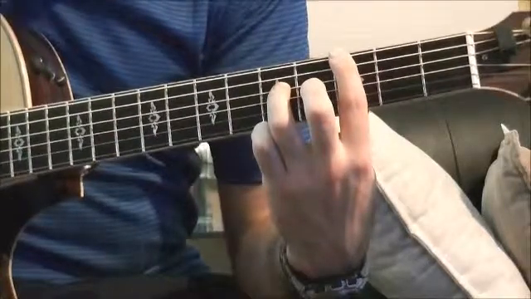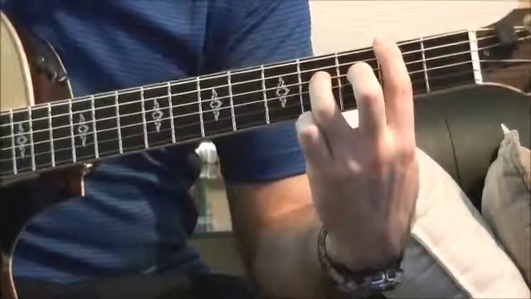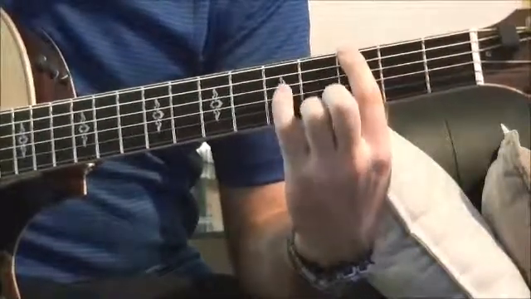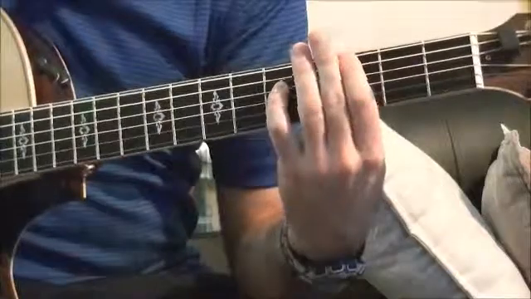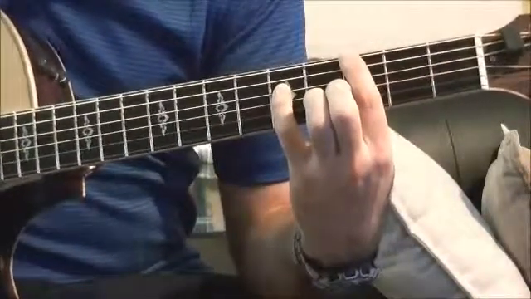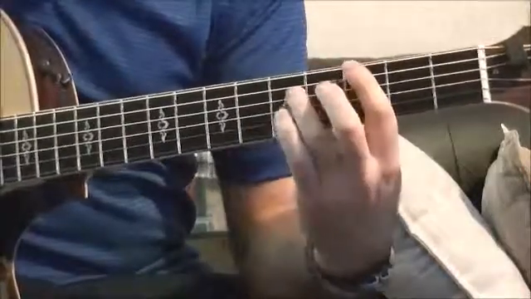Now if we move it down to a G flat, or we can move it around a little bit. I'm going to use my 4th finger now because that's how I feel comfortable playing them. Now I'm going to zoom in again so you can see exactly how I'm playing these.